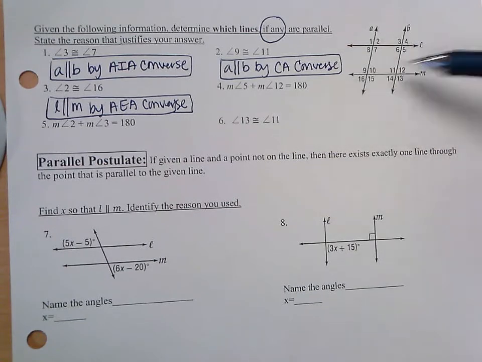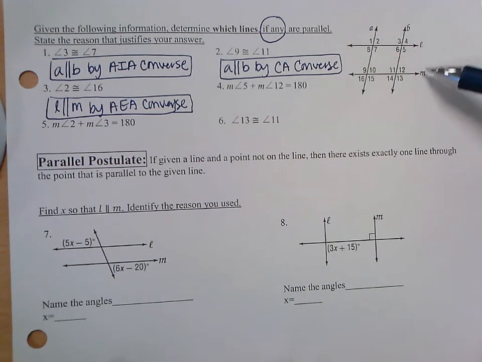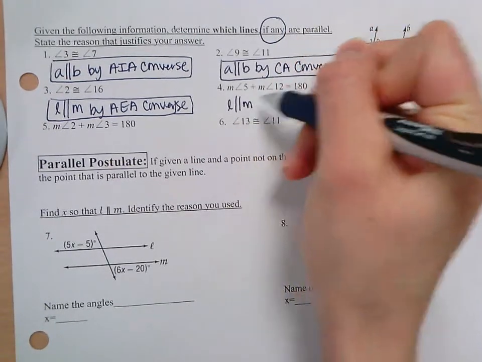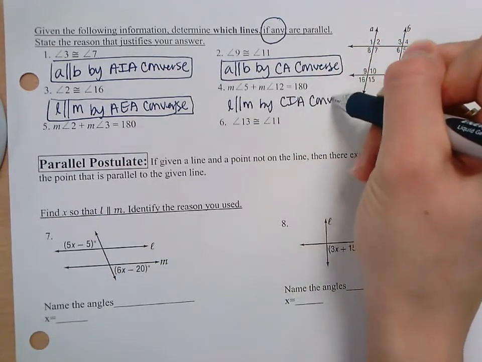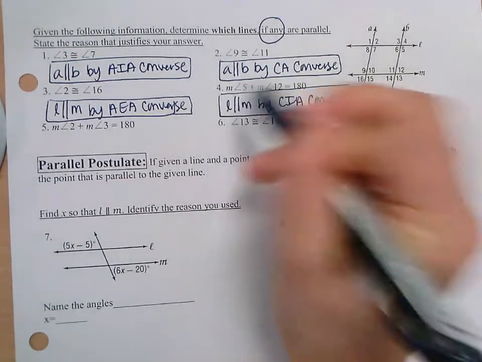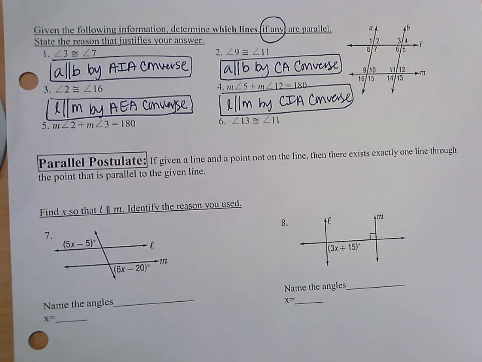Anyone have number 4? Quinn? Yep, so L and M, these would be consecutive interior angles. These are consecutive interior. If they are supplementary, they add to 180, the lines are parallel.